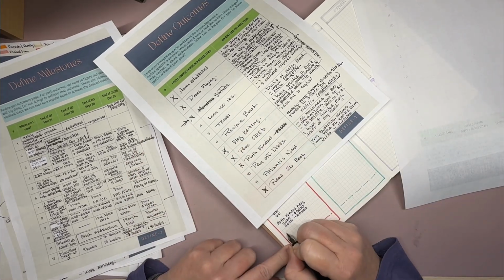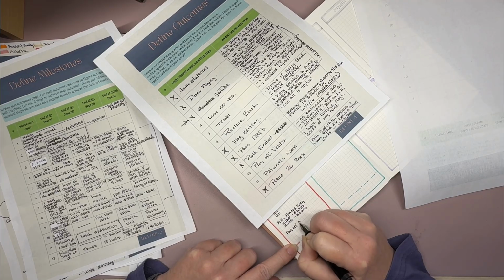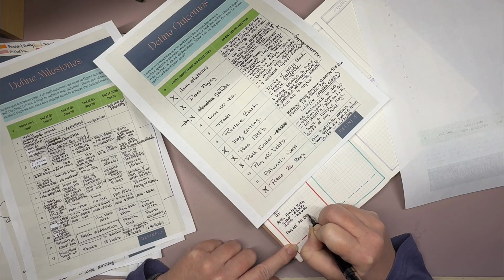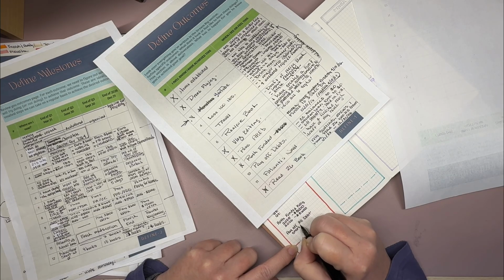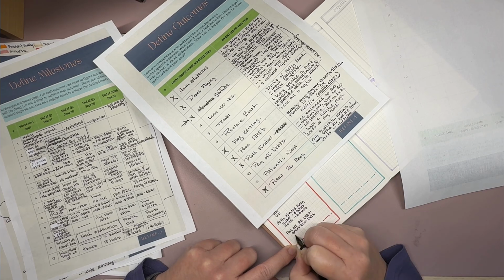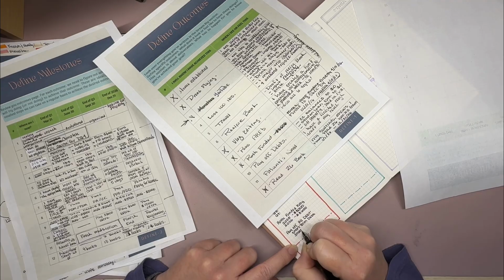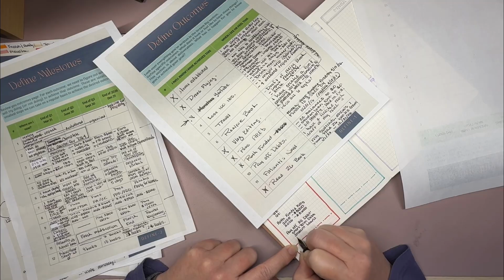So then here we have pay off all debt. And what that is going to look like, let's see, we have short-term debt, student loans, and property.